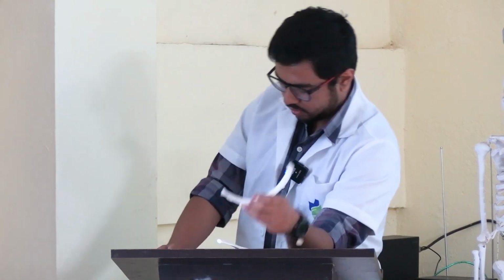The convex part of the shaft will lie laterally and the concave part will lie medially, and there is this costal groove which will also be on the medial side, closer to the inferior border. These things you need to tell.